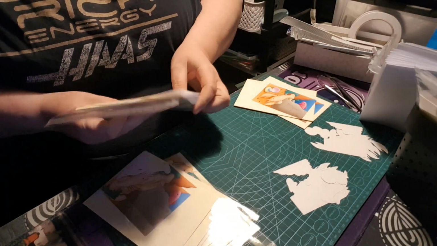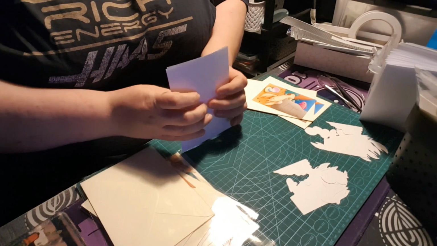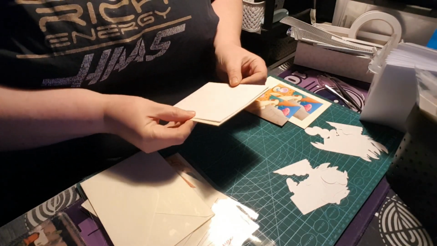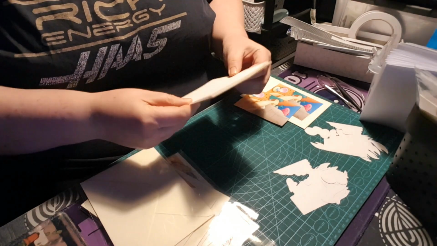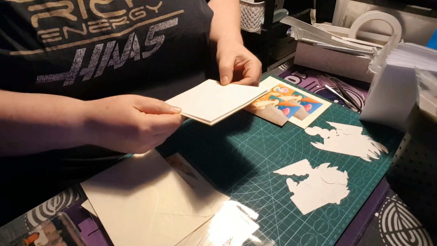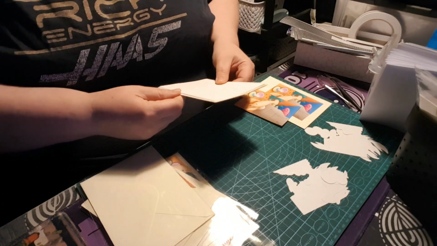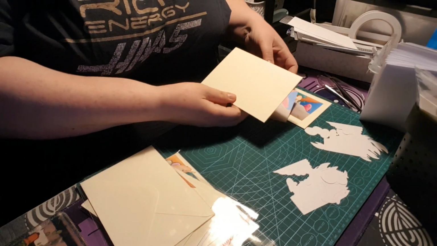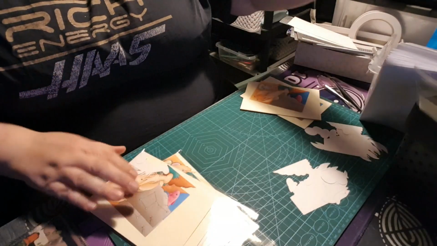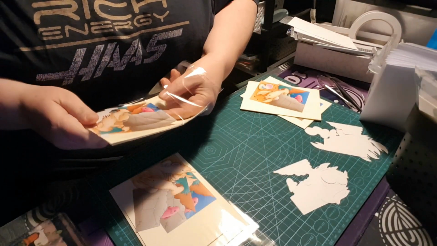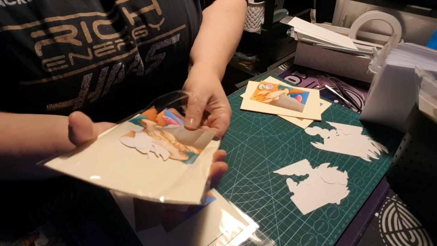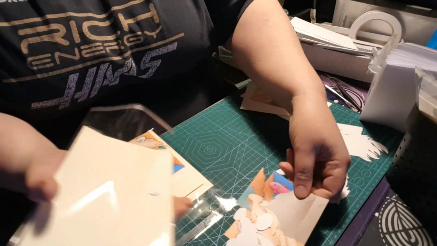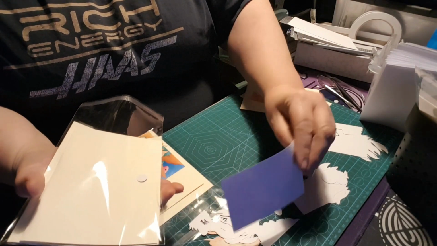Just check these. These are supposed to be the right size, but not all of them are. So what I'm gonna measure is, they're just a tad too big. So I need to trim those down, just a teeny tiny bit. But that's what happens when you mass produce. You'll have to double check everything before you do anything.